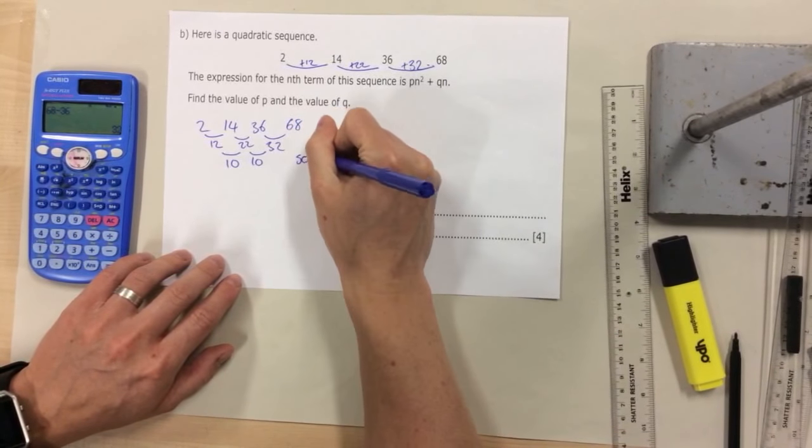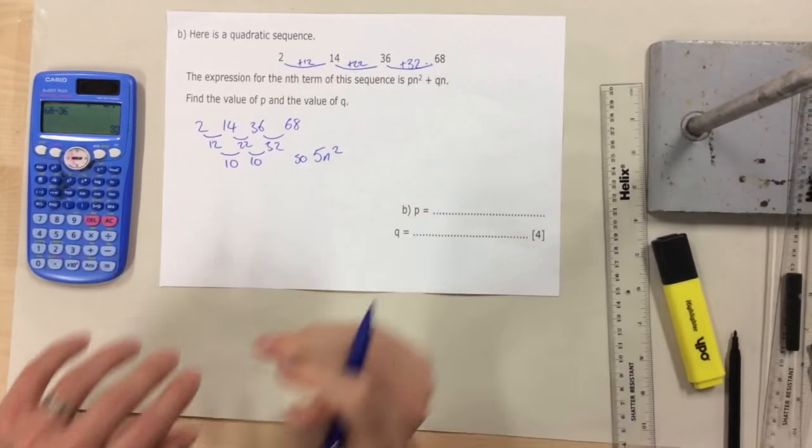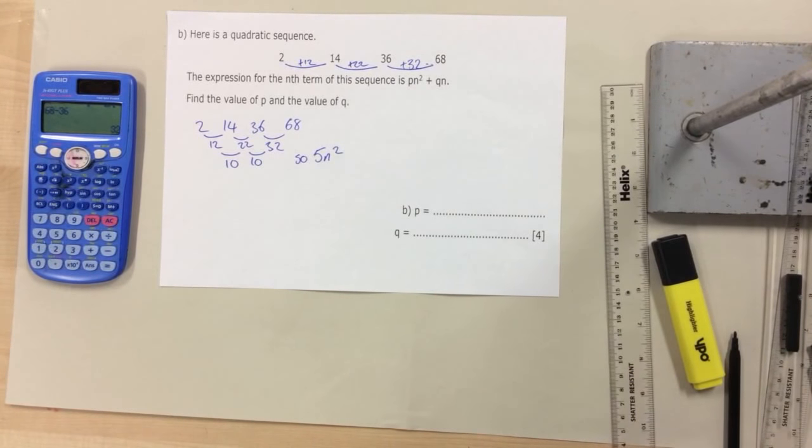So therefore, it will be 5n squared. Apologies for those of you who like to do it Mr. Russell's method. I'm not going to do it that way just for now. If you'd like to go over that again, I'm sure he'll be more than happy to in the morning.